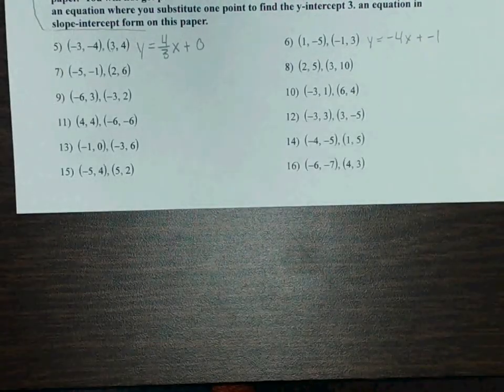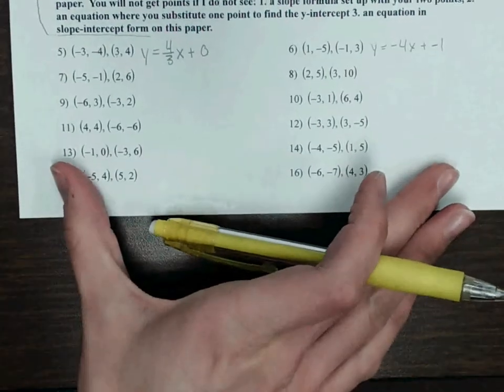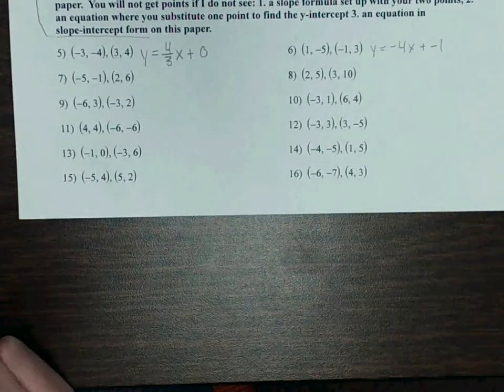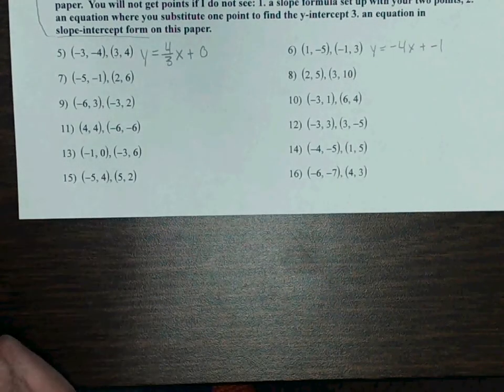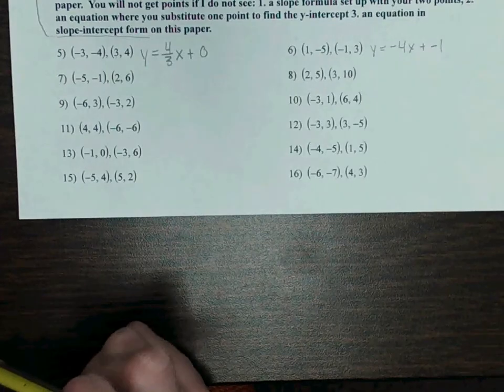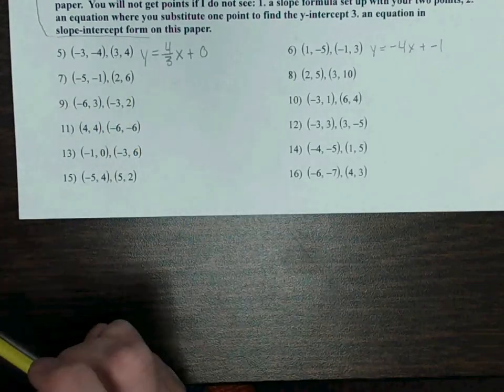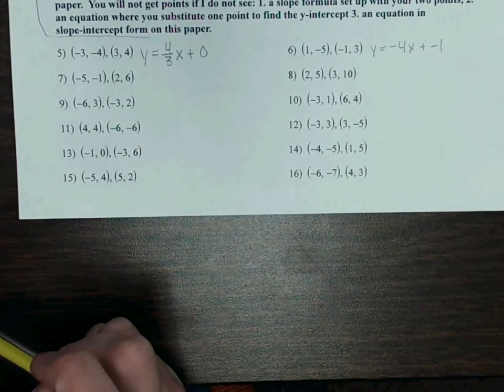So again, we are working on this because this right here is different from what you're doing in your other classes. You can still use it in your other class. If you need to find a y-intercept and you don't know what it is, you can use this exact same thing if you have 2 points that you can use.